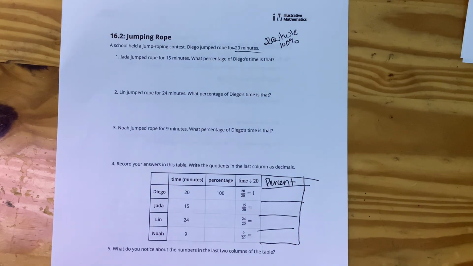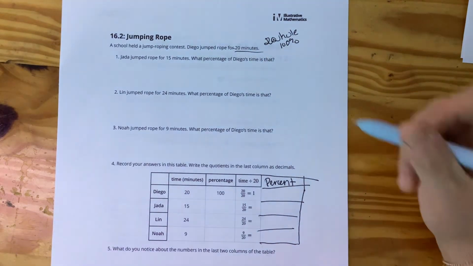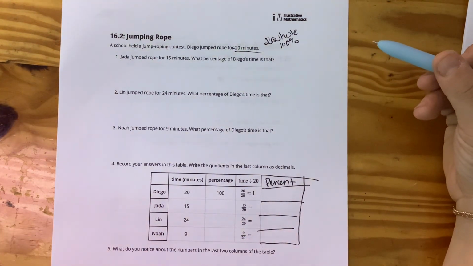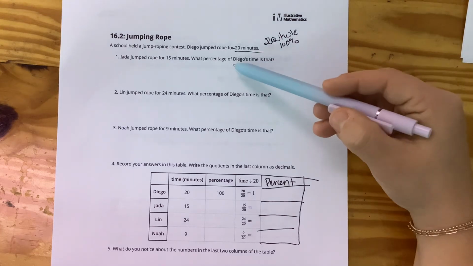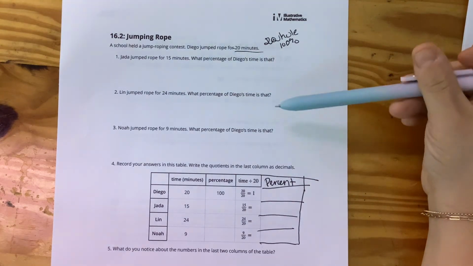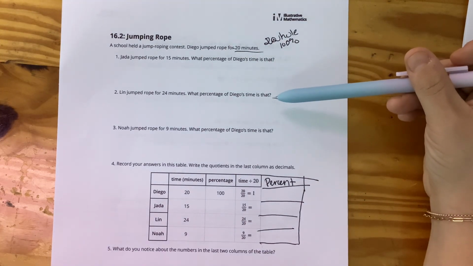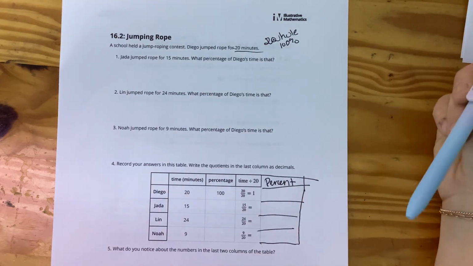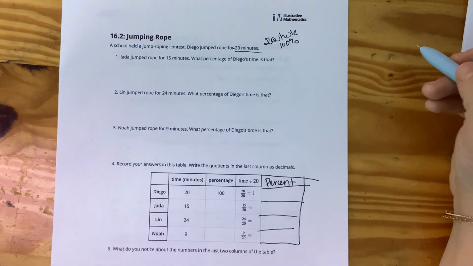Okay? So as we're working, let's take a look at this problem. It says Jada jumped for 15 minutes. What percentage of Diego's time is that? Lynn jumped for 24 minutes. What percentage of Diego's time is that? And Noah jumped for 9 minutes. What percentage of Diego's time is that?